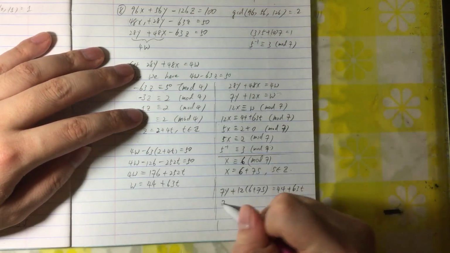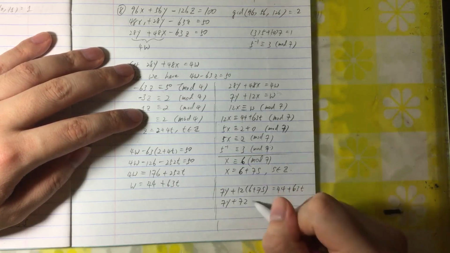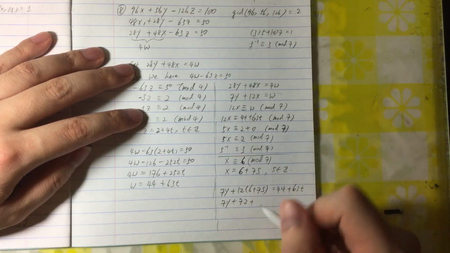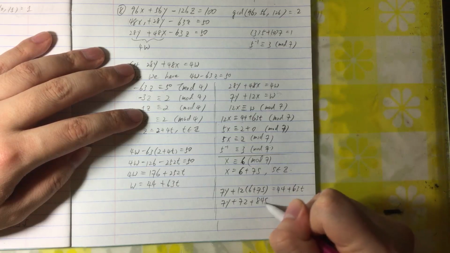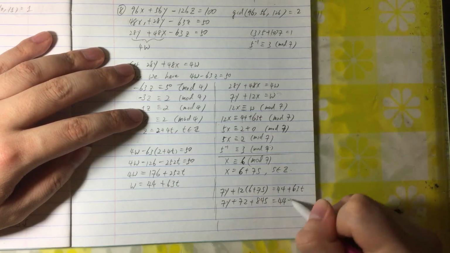Distribute 12. 12 times 6 is 72. 12 times 7s is 84s, equal to 44 plus 63t.